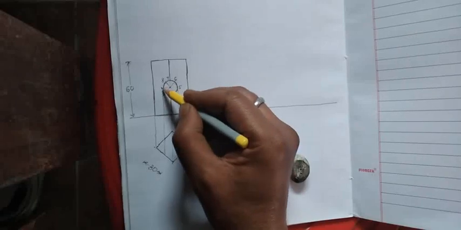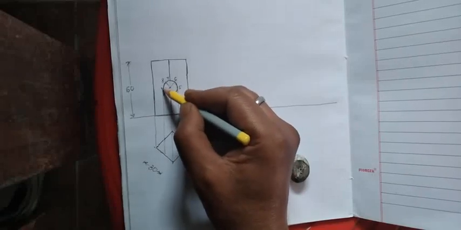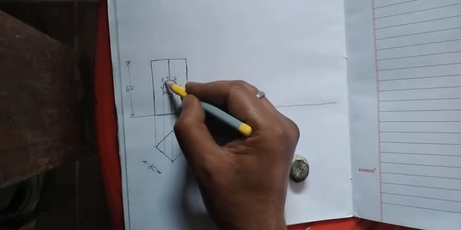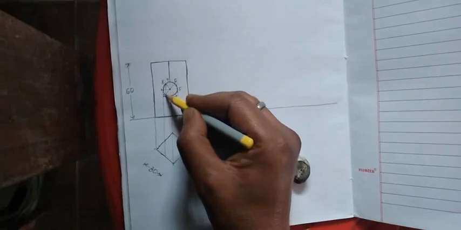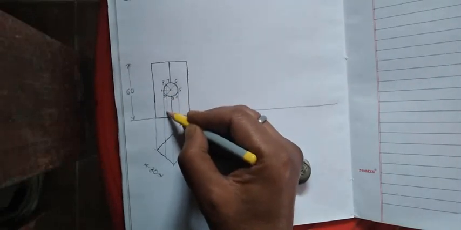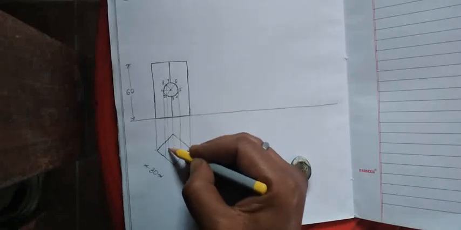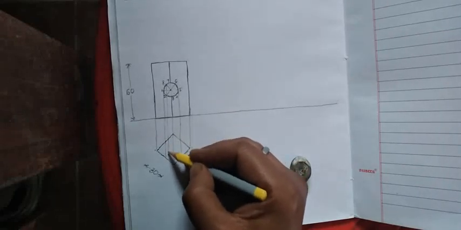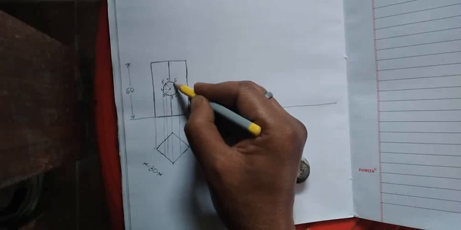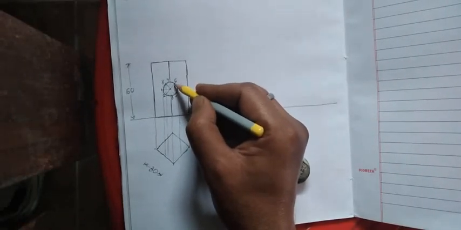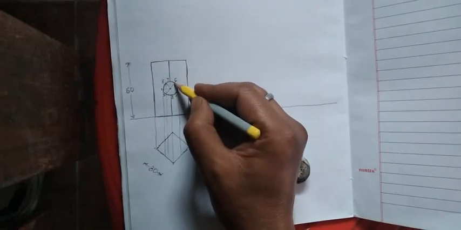Similarly from point 1 we draw from the 5, then we draw the projection line. 2 and 8 are the same. Draw the projection line through here. This is the projection line of this, and similarly 6 and 4, if we draw a projection line from 6 it will pass through the 4 also.